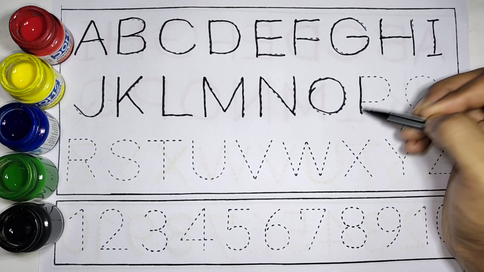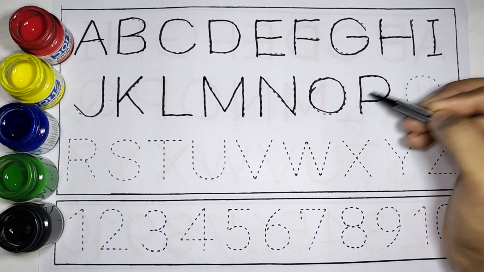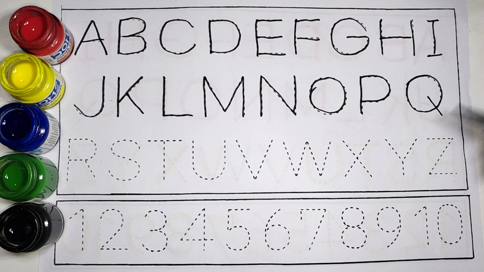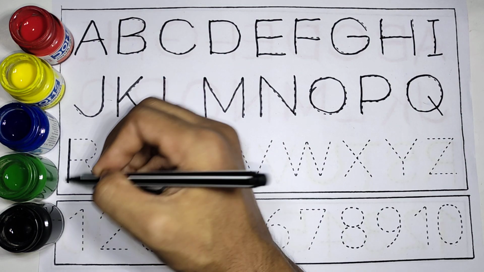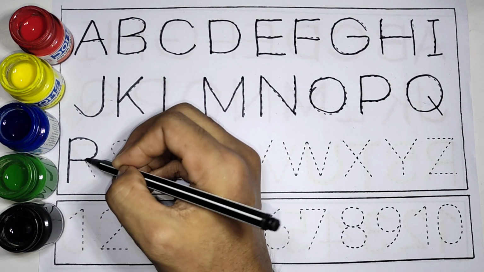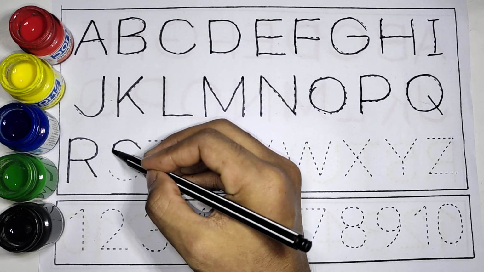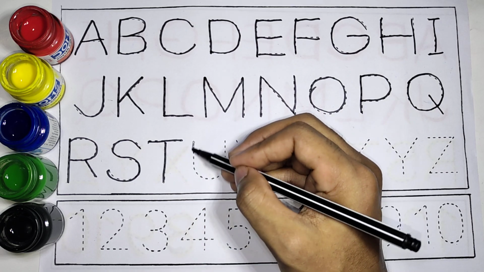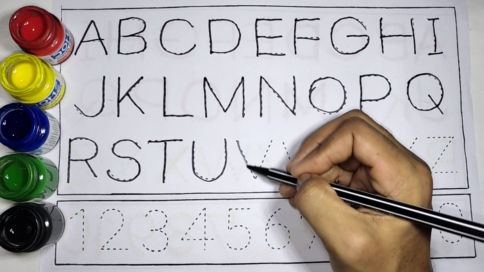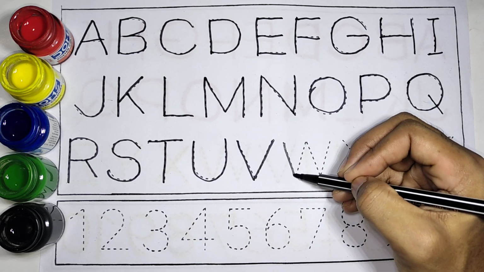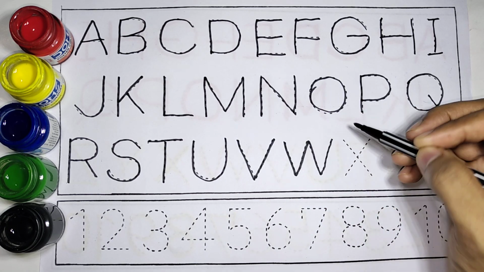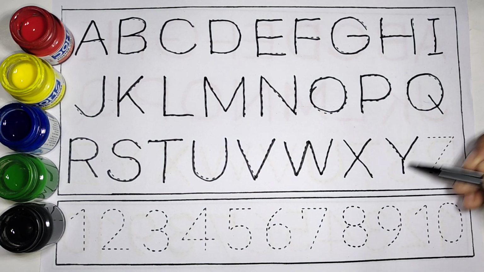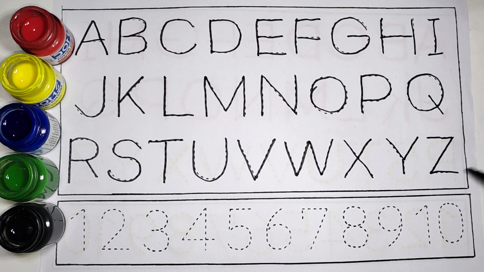O for orange. Now we draw P. The next one is Q, the alphabet of Q, and now we draw R. R for rose, R for rice. The next one is S. Now we draw T, U, V, W, X, Y, and the last one is Z.